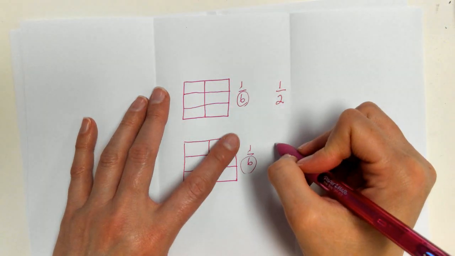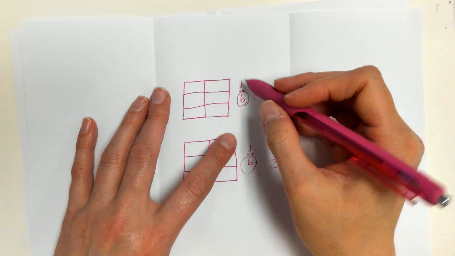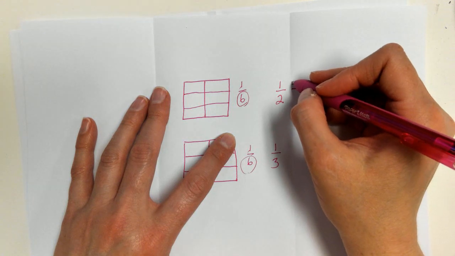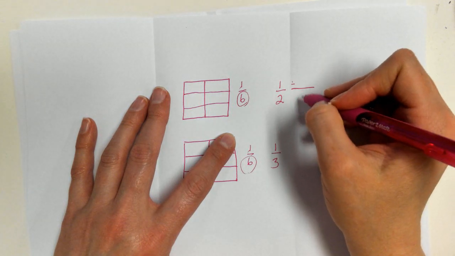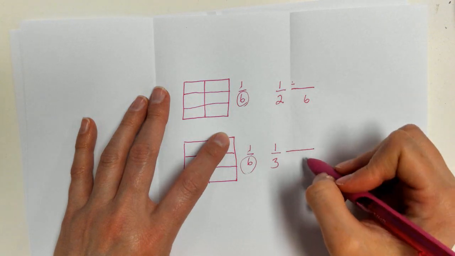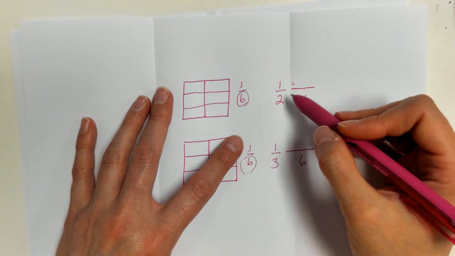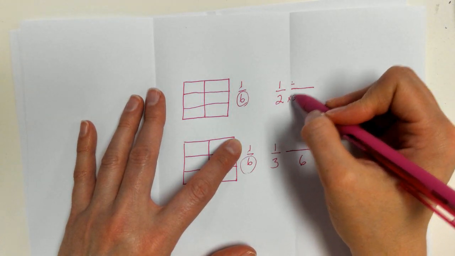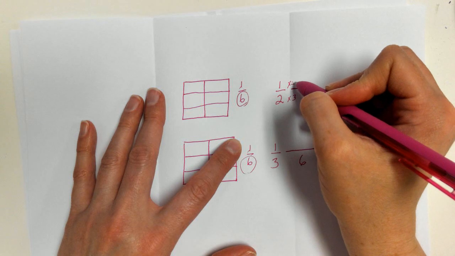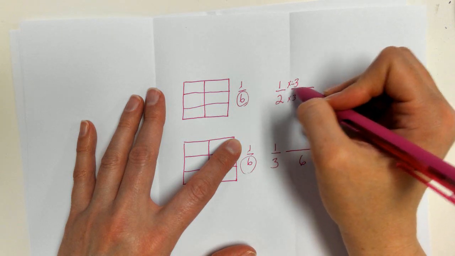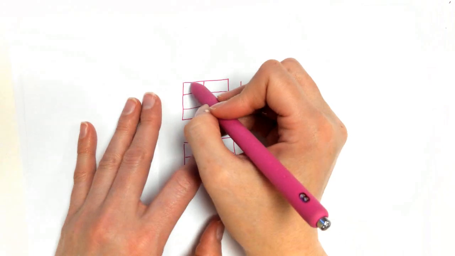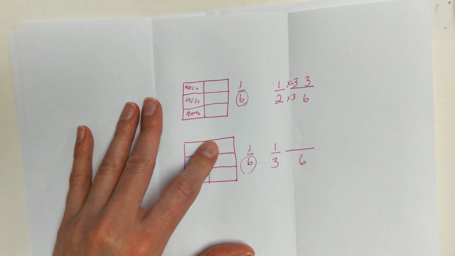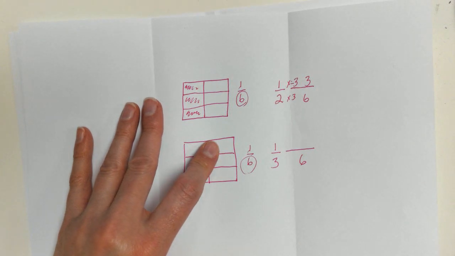So if I have 1/2 and 1/3, and I want my denominator to be 6, 2 times what equals 6? 3. So I need to multiply the 1 by what? 3. So 1 times 3 equals 3. So I have 3/6. That's the same as my 1/2, right? 3/6 is the same as 1/2.